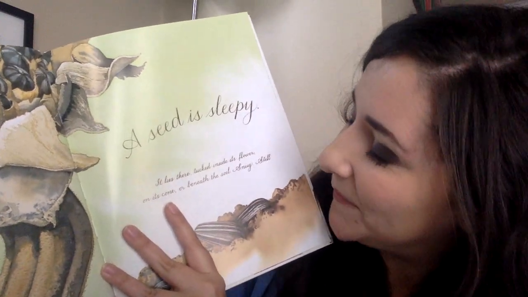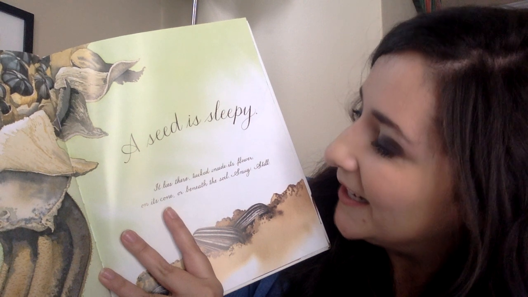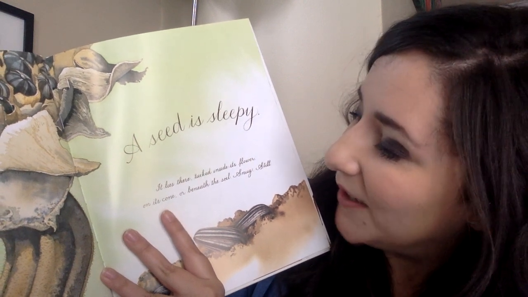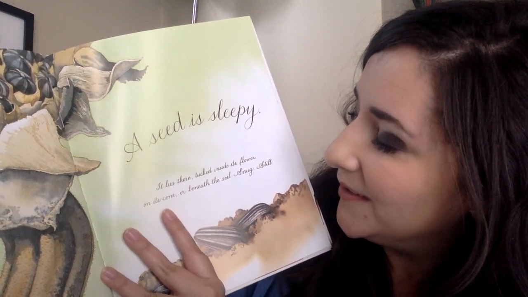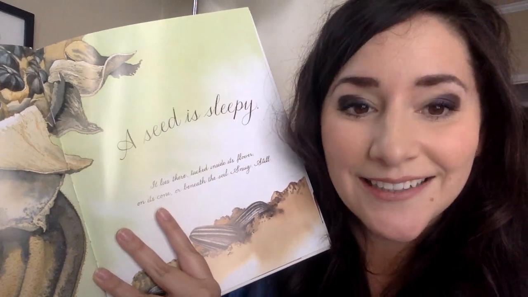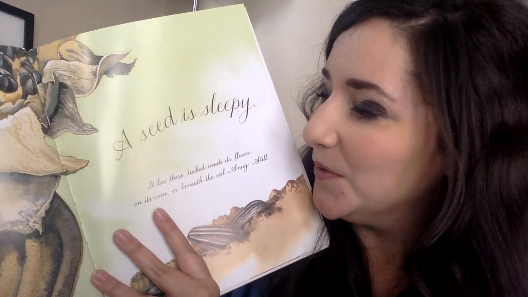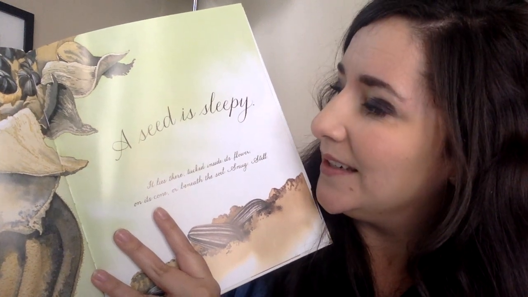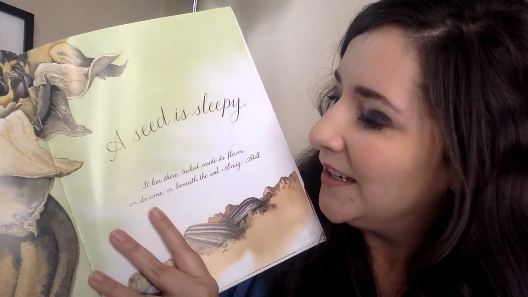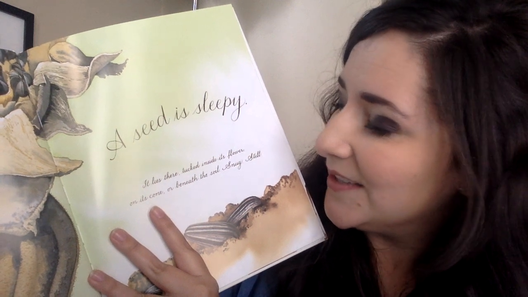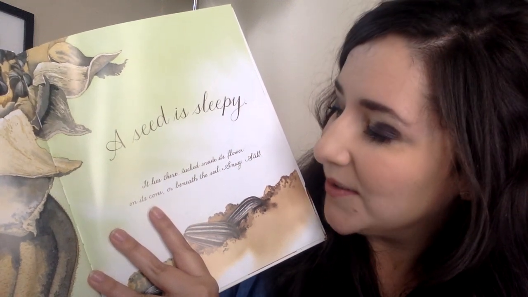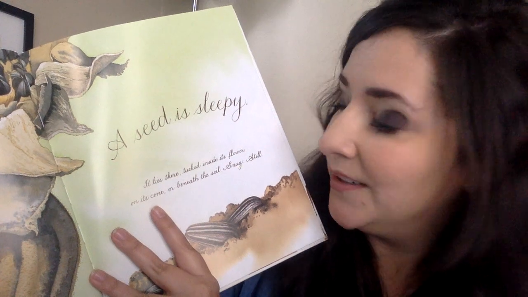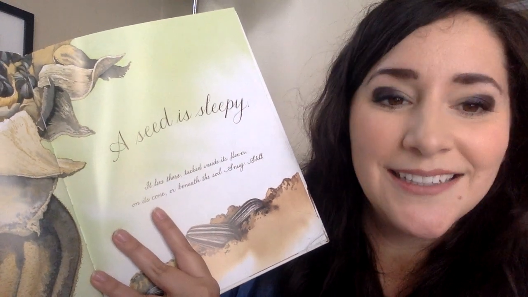A seed is sleepy. It lies there, tucked inside its flower, on its cone, or beneath the soil. Snug, still. That's beautiful. That was like a poem as our introduction. A seed is sleepy. It lies there, tucked inside its flower, on its cone, or beneath the soil. Snug, still. I love that introduction.